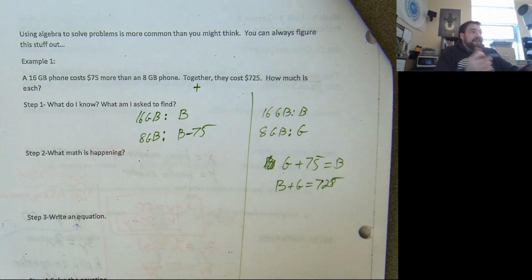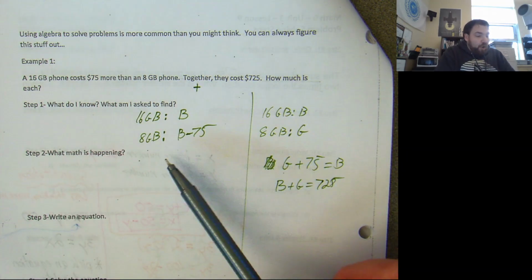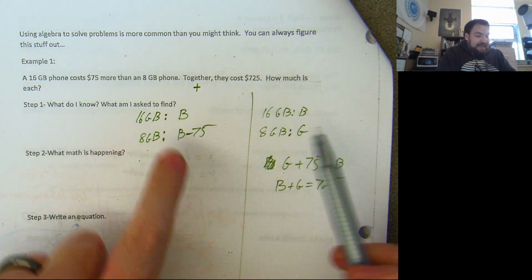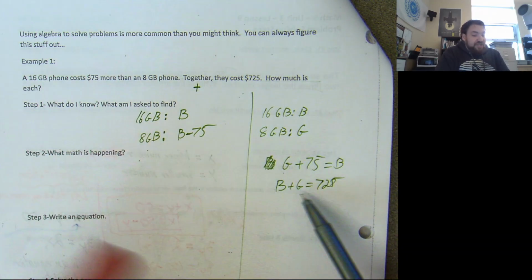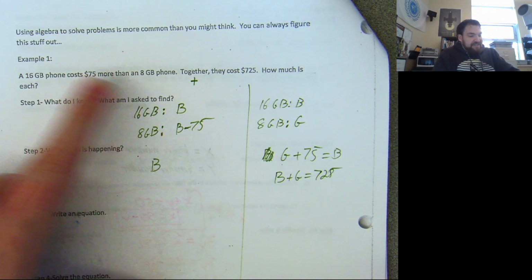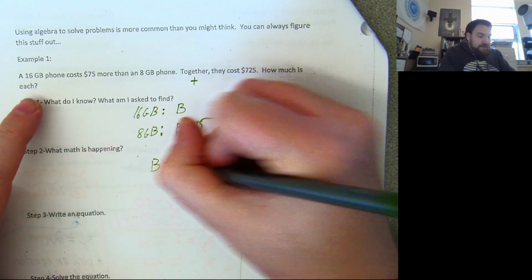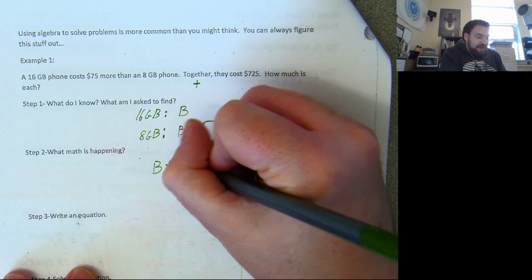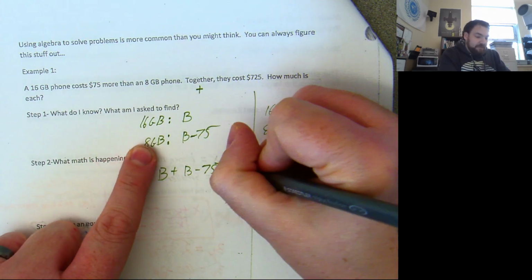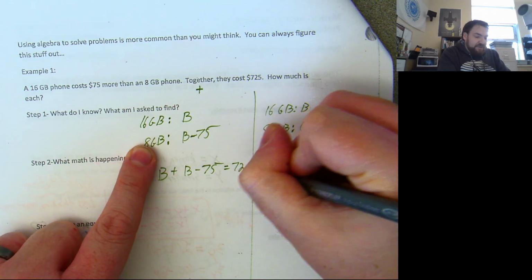Either way, we're going to get to where we need to get to. Over here, if I can say together they cost 725, I'm still going to add these two things together, but instead of B and G, I'm going to add B, the 16 gig phone, with B minus 75, the 8 gig phone. And together they add to $725.